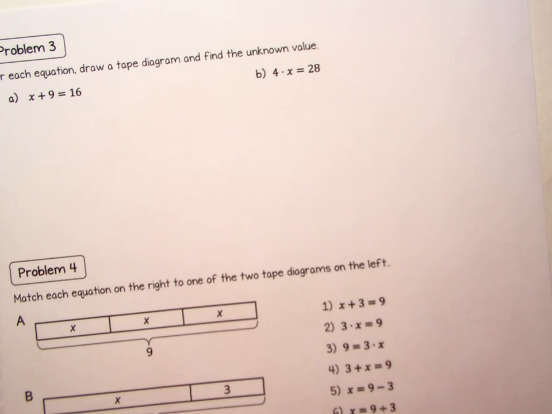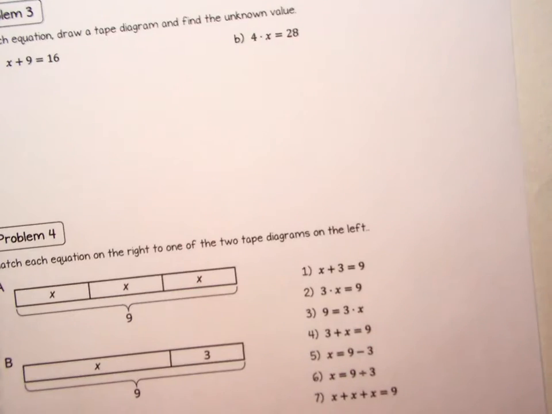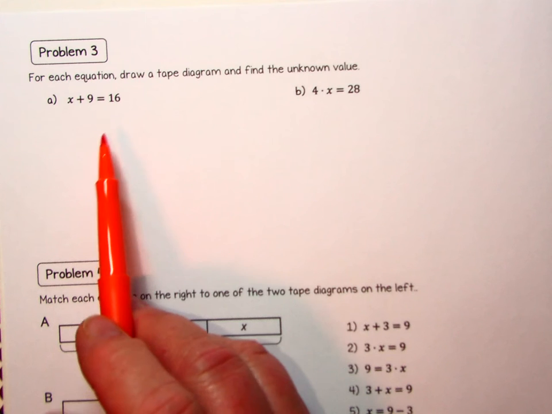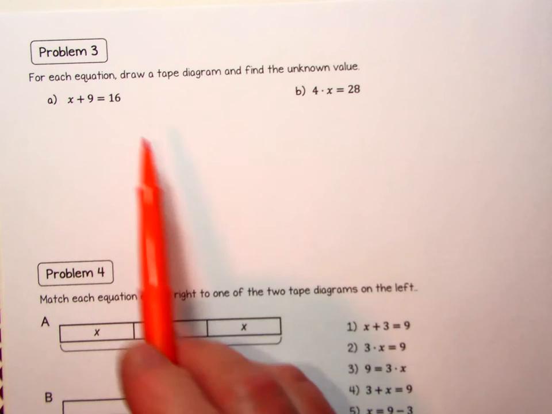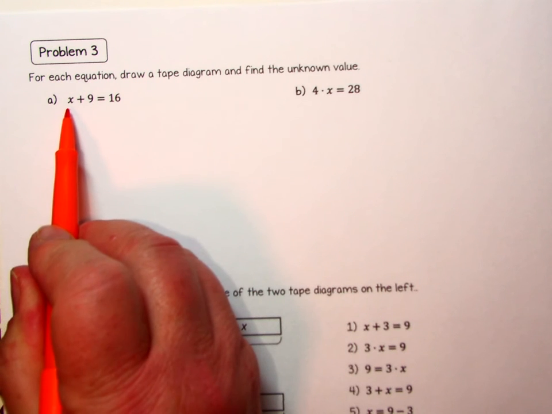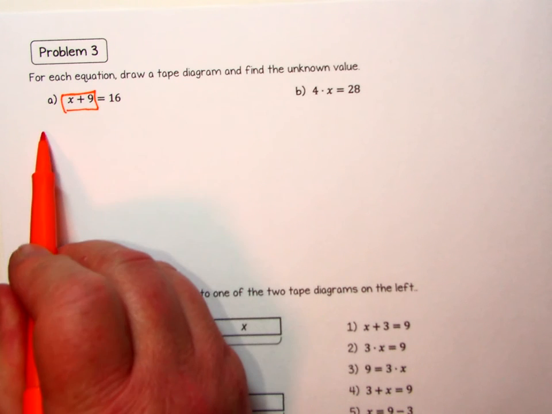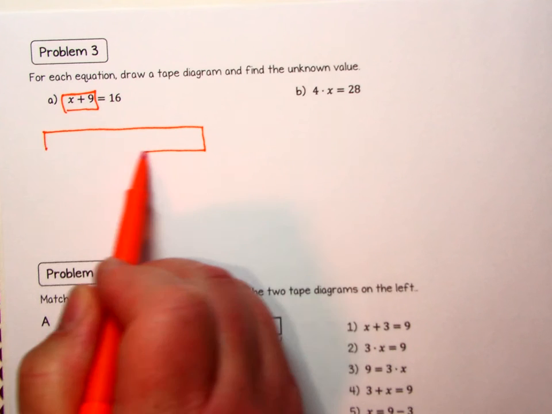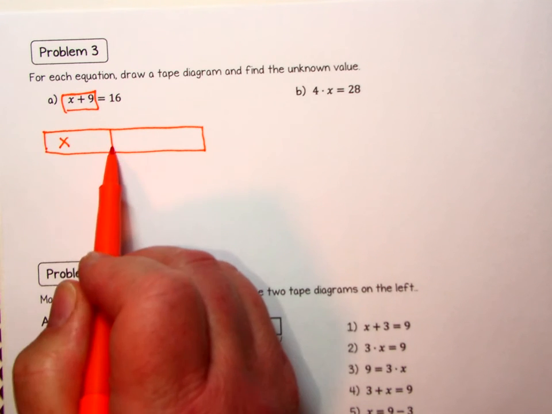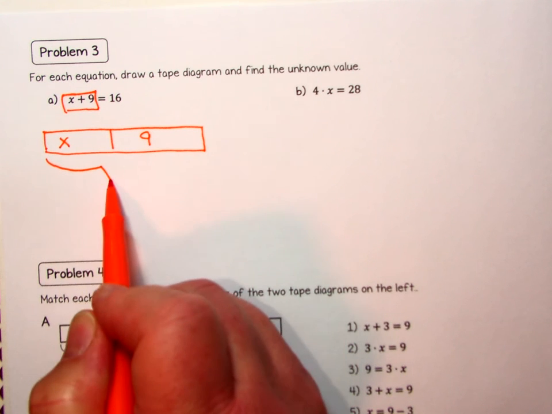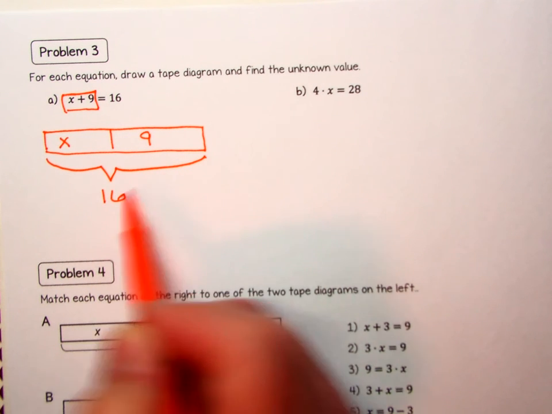All right. Let's see. Next problem. Problem 3. For each equation, draw a tape diagram and find the unknown value. So in each of these equations, we're going to draw a tape diagram, and we're going to find what the value of x would be in that equation. So first one, x plus 9 equals 16. So I've got to make my tape diagram represent the combination of x plus 9. So it's going to have two segments, x and 9. And then the combined value is 16, so it's going to look like that.